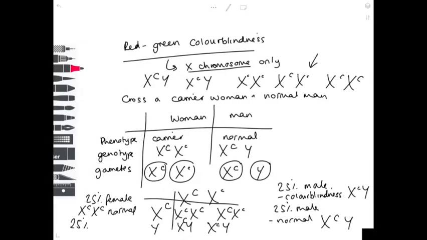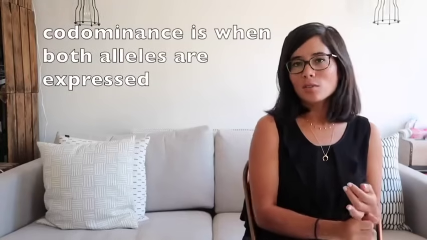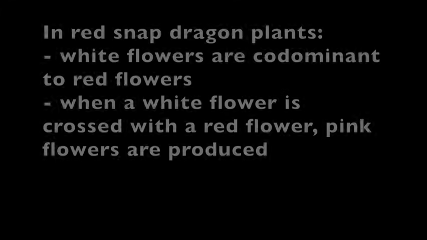And 25% will be female and they'll be carriers with the big C, small c. Codominance is when both alleles are expressed in an individual. The example here we use is red snapdragons.